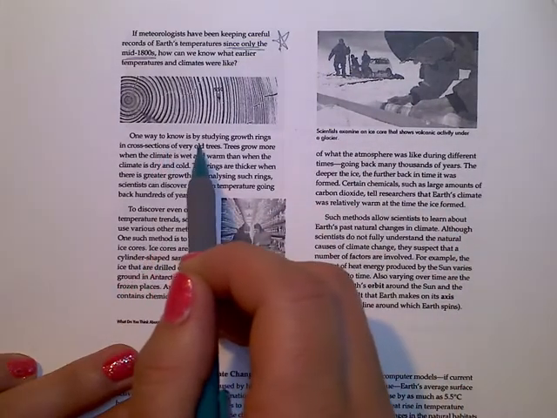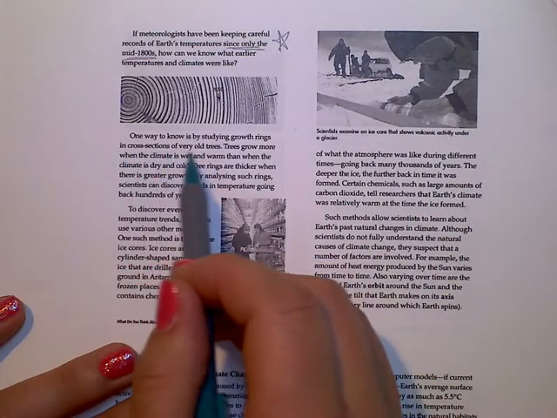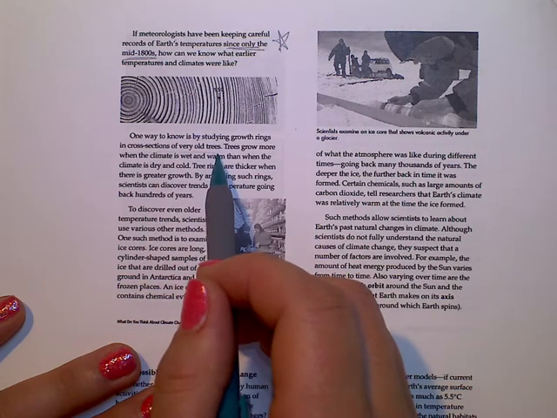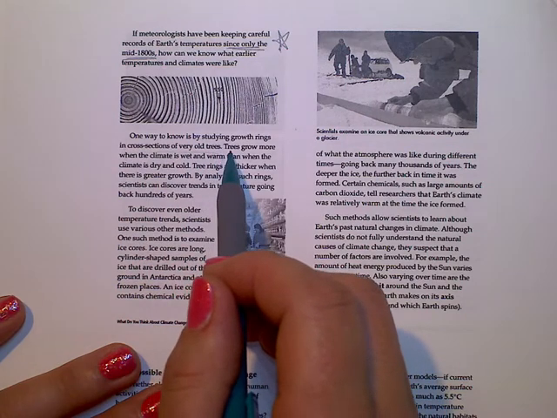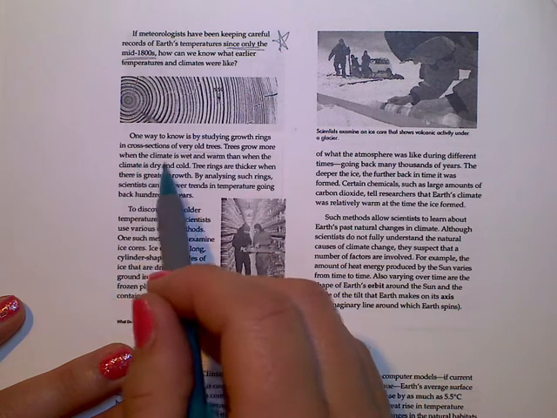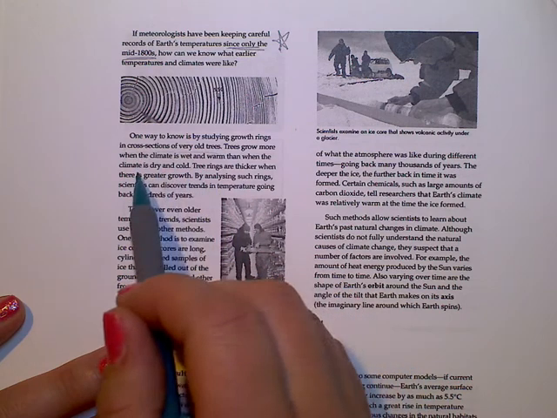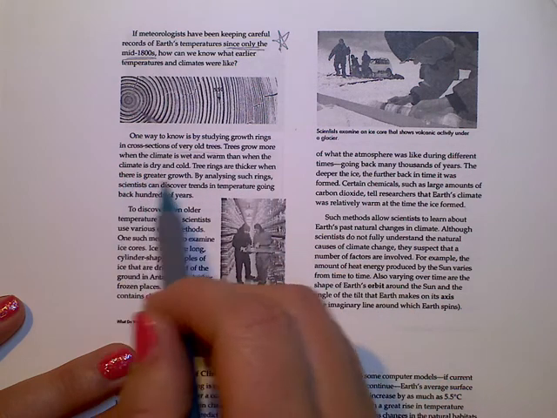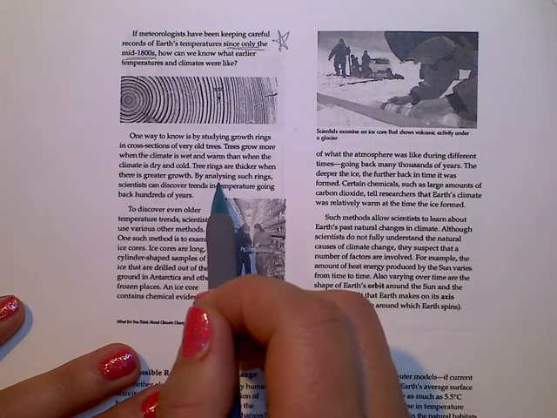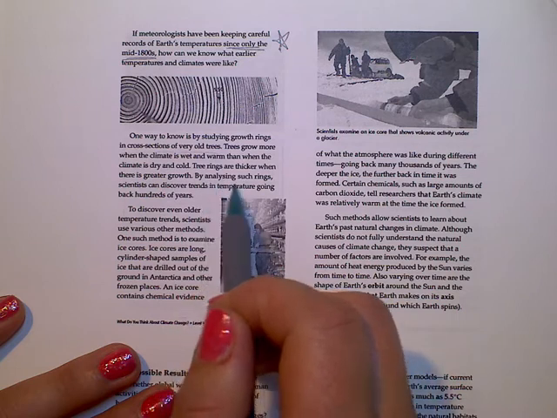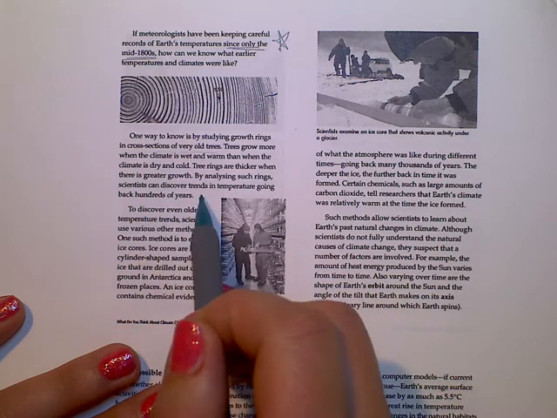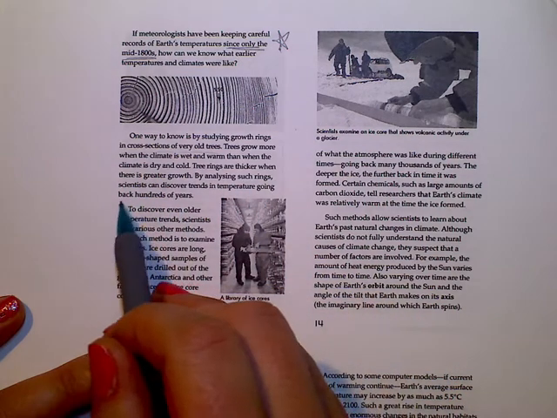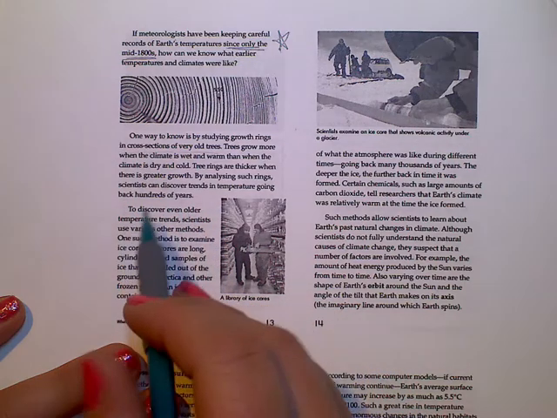One way to know is by studying the growth rings and cross-sections of very old trees. That's still not that long. Trees grow more when the climate is wet and warm than when the climate is cold and dry. Tree rings are thicker when there is greater growth. By analyzing such rings, scientists can discover trends in temperature going back over hundreds of years.